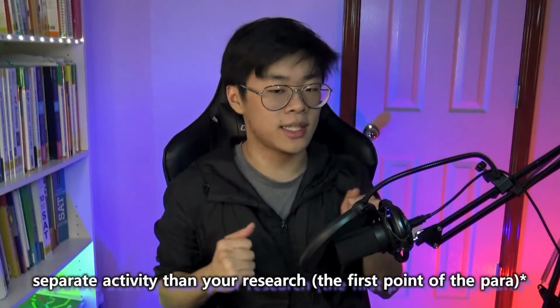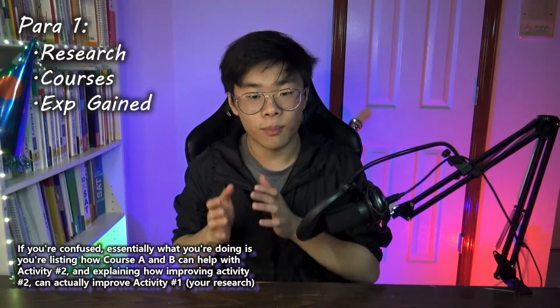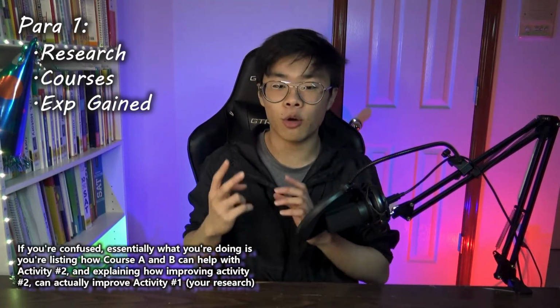One thing I did forget to mention was that these 2 courses cannot be related to your research project. So it needs to be a separate activity of your activity list. Why? Because the 3rd point that you need to include in your essay is you need to talk about the experiences gained in those courses and how they can affect your research. The reason why point 2 and point 3 are different is because in point 2, you're only talking about how that course will help you in that particular activity. However, for point number 3, you're talking about how the experience in those 2 courses can help your research project. So your research project and that 2 courses activity are actually different.